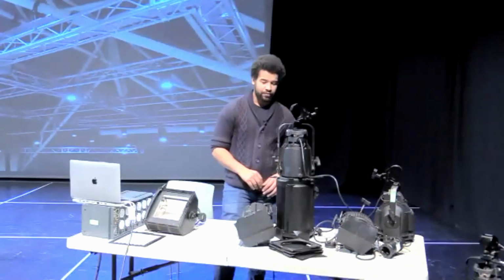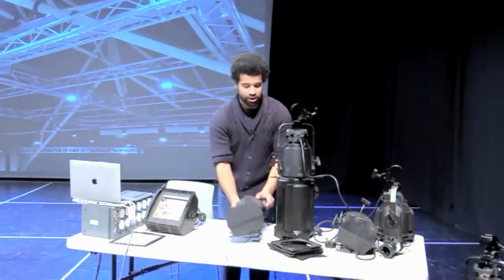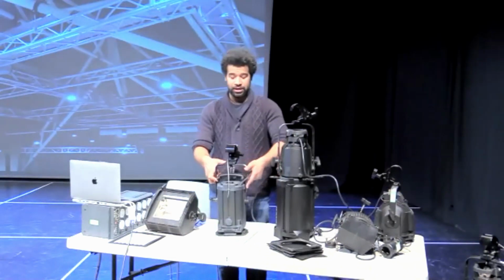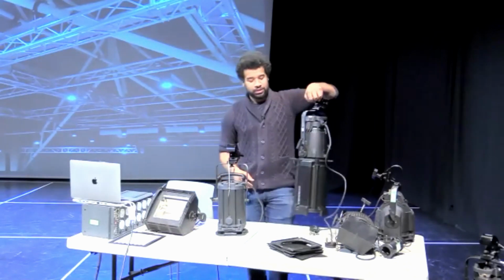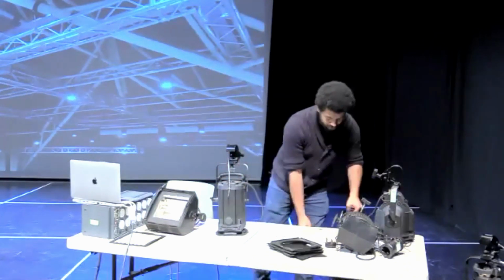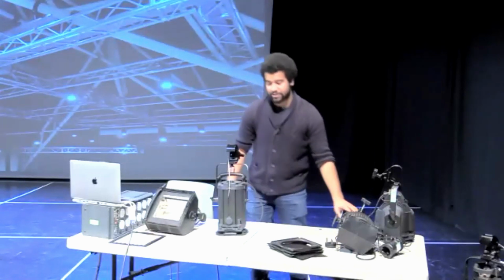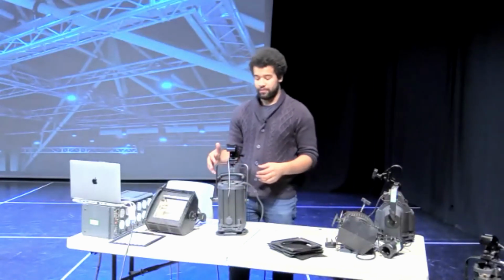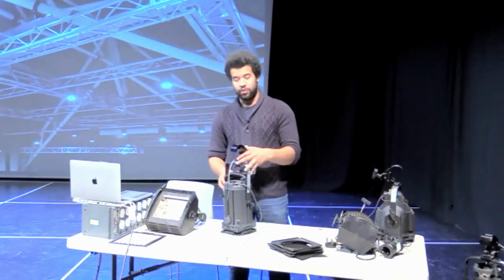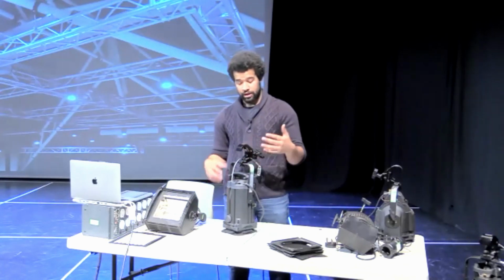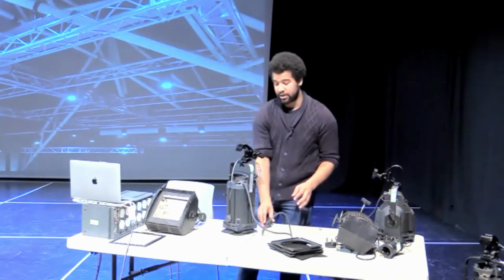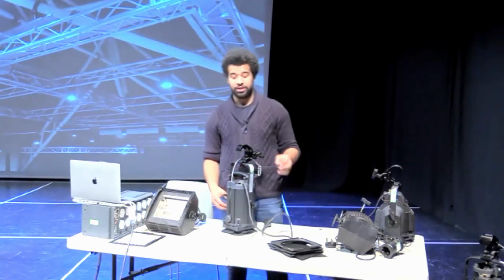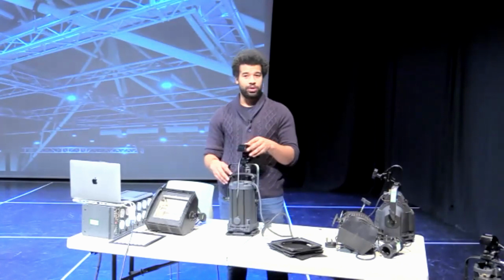Up next, we have Fresnels. Now, I showed you a big one earlier, and this is a slightly smaller one. This is a silicon Fresnel, and it's a bit smaller, not quite as powerful. Again, this is a 650 watt version. Not that that'll mean a lot to most people, but it's still a fairly good fixture, and it's fairly punchy, and it has all the things that we mentioned before.